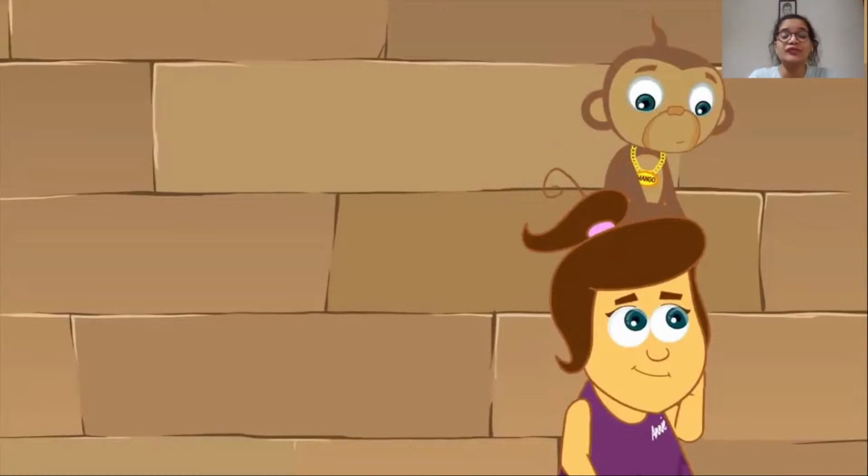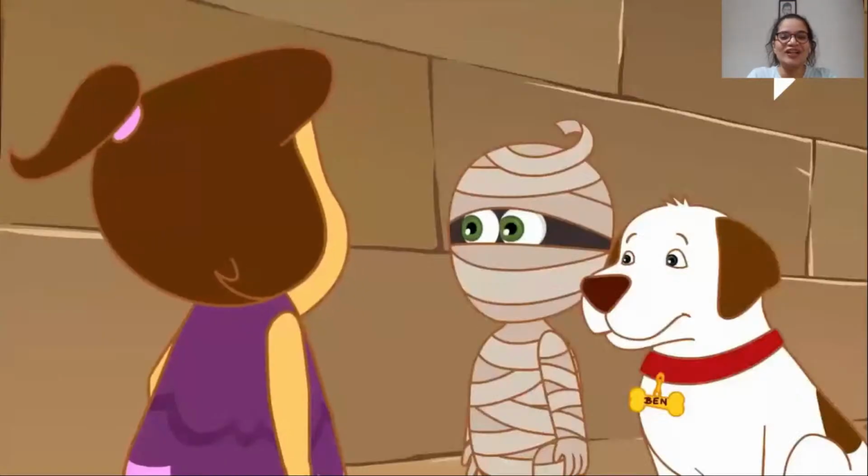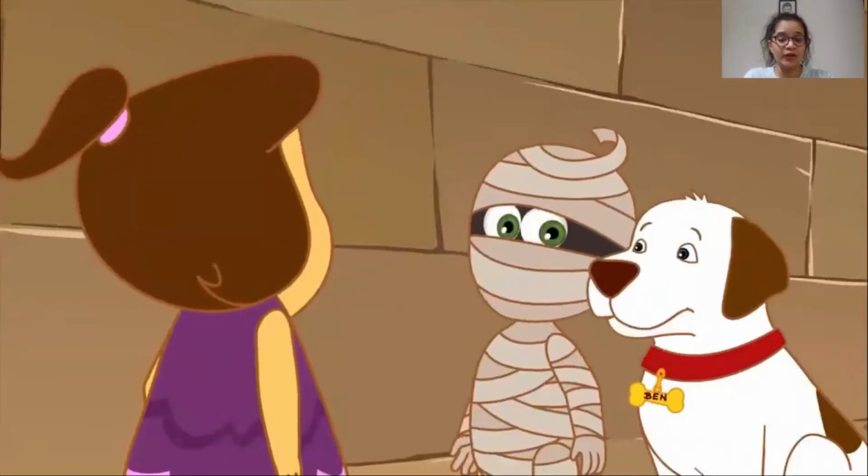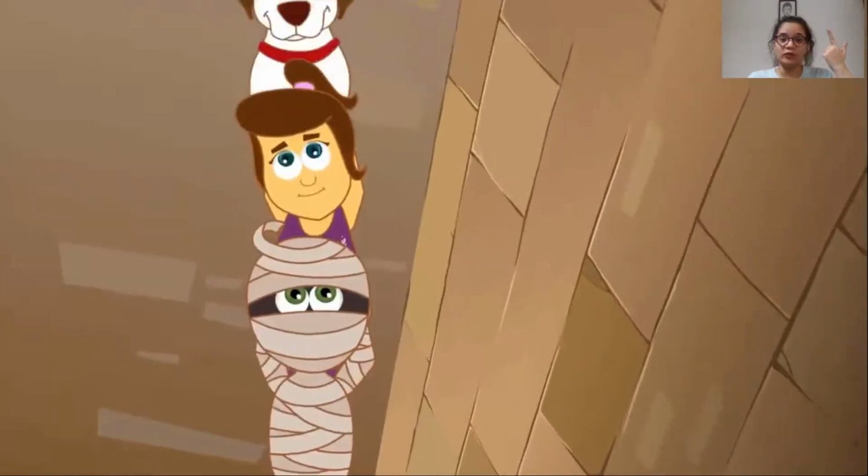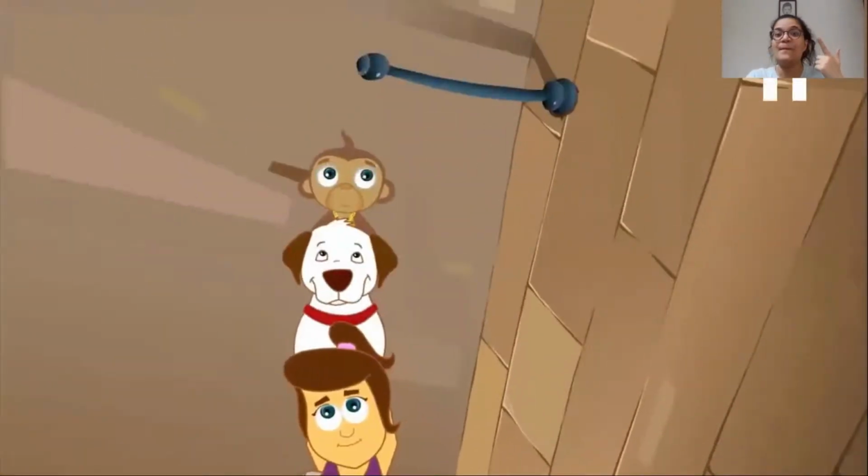Because the mummy really wanted to find its treasure. And these three were just on an expedition, exploring everything. So they were up for any challenge. So Annie said, okay, we're going to get on one on top of the other, 4 layers, and then Mango is going to catch a rod and swing us to the other side. Being a monkey, he's supposed to be extremely agile. So it's just a piece of cake for him to swing to the other side.